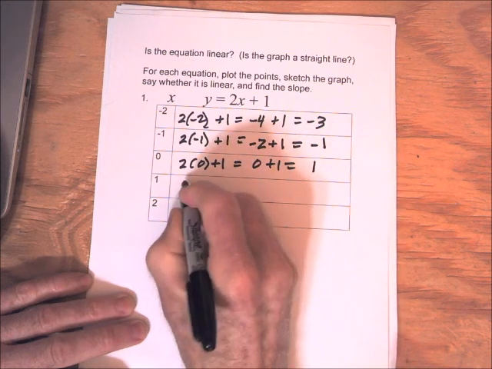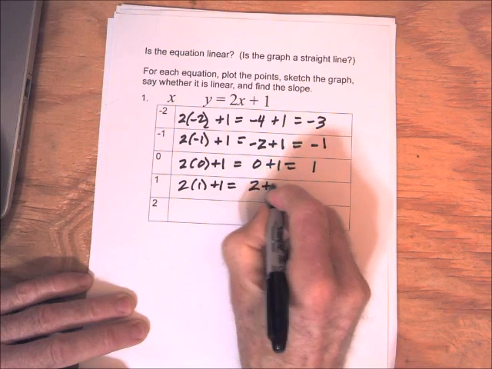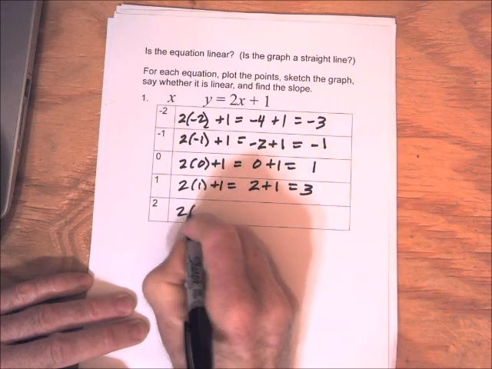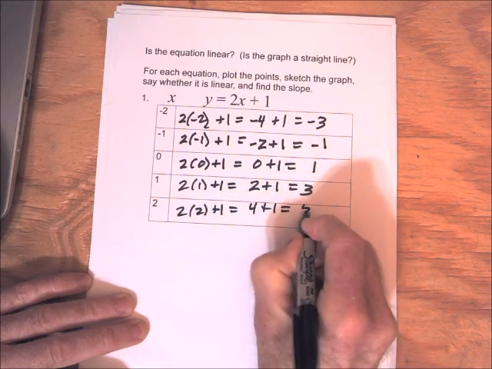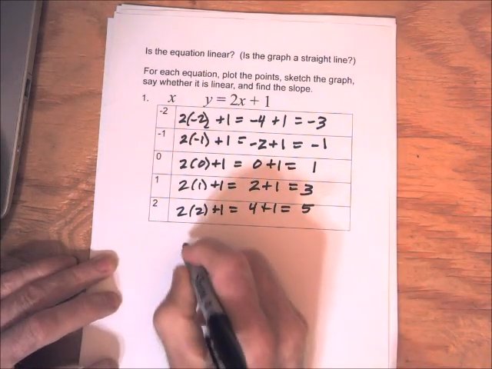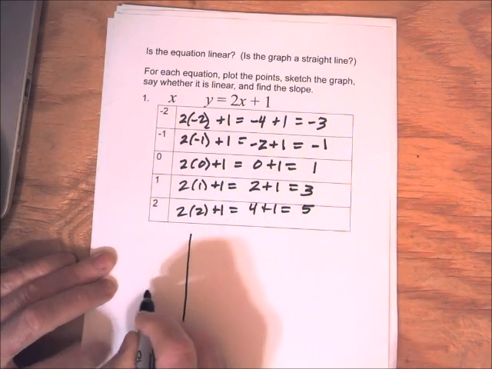If x is 1, y will be 2 times 1 plus 1. 2 times 1 is 2. 2 plus 1 is 3. If x is 2, y will be 2 times 2 plus 1. 2 times 2 is 4. 4 plus 1 is 5. Okay, so now we can draw a coordinate system, plot the points and sketch the graph.